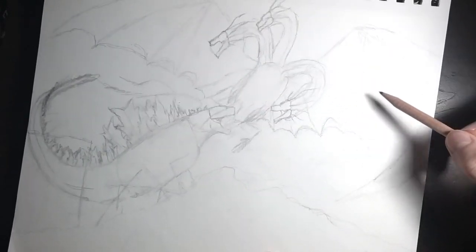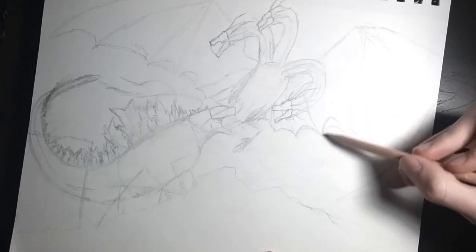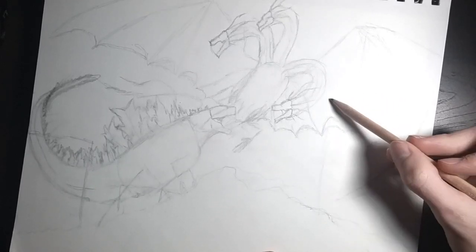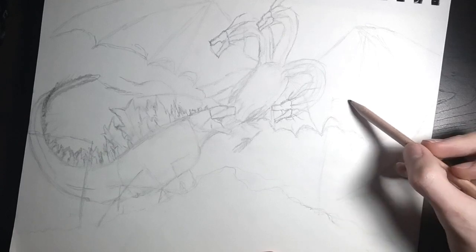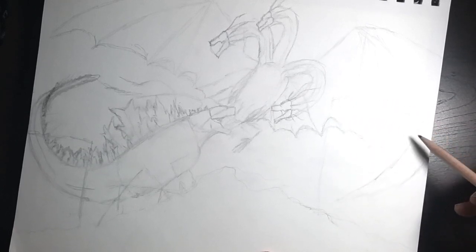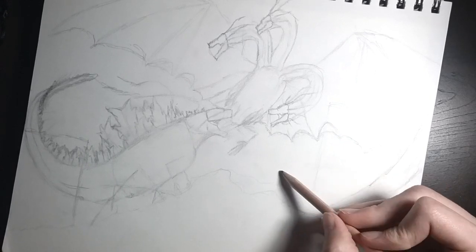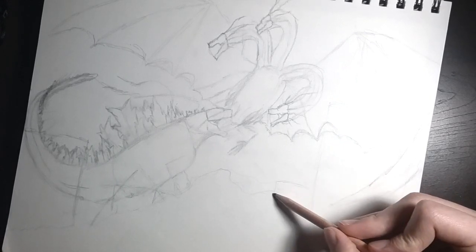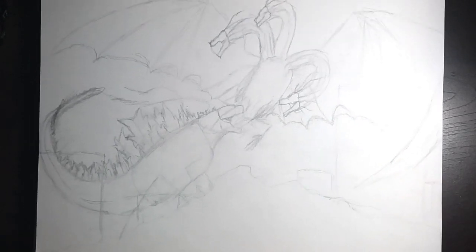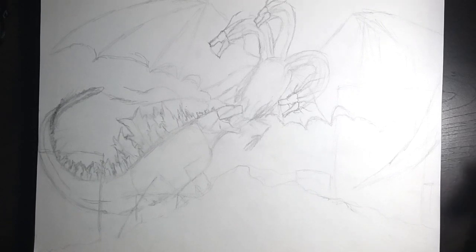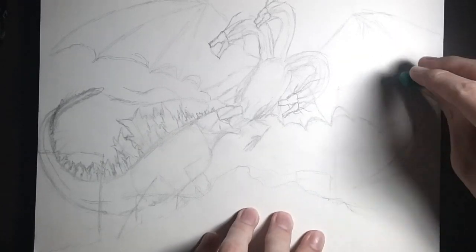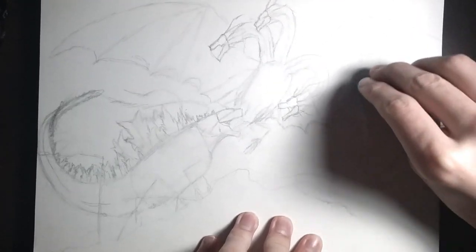And we might have a skyscraper somewhere in here, but that's going to be behind Ghidorah, so we're not going to see all of it, and a smaller building right next to it. Something like that. So yeah, I'm going to just erase these extra lines.